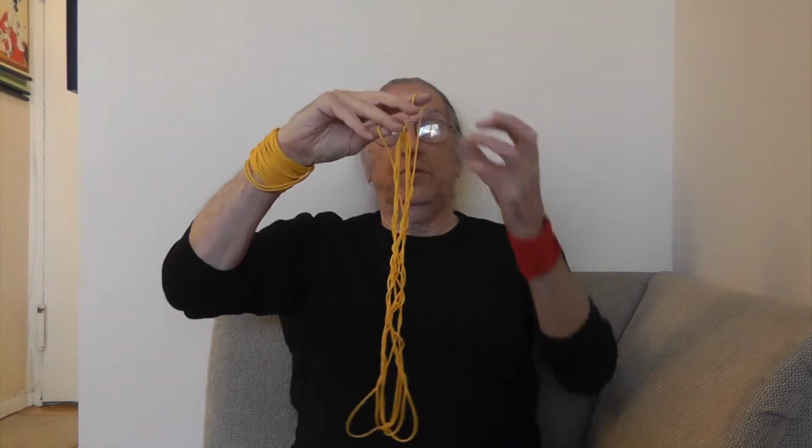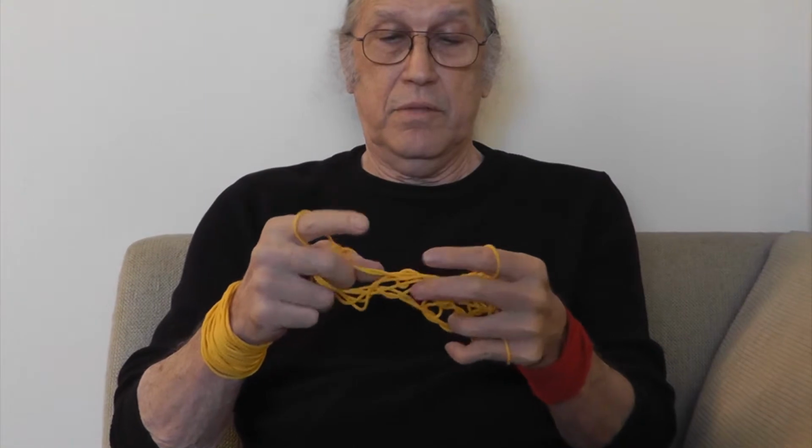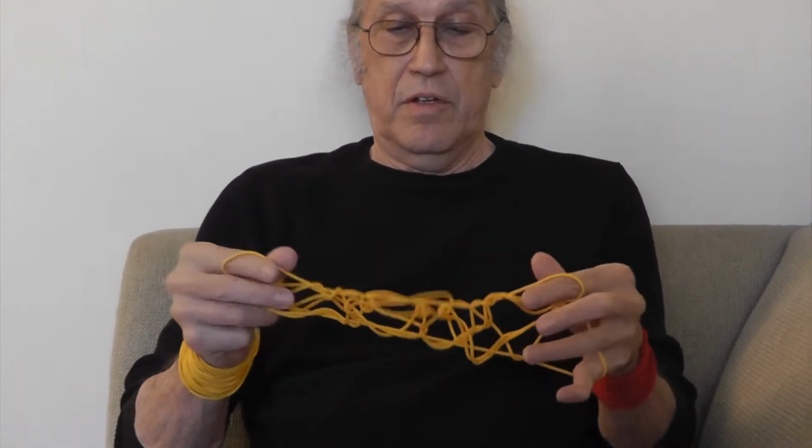And turn so you can see. And let's see if I can fluff it a little bit so that the symmetry is apparent. And it's rather difficult to do because my hands are not even.